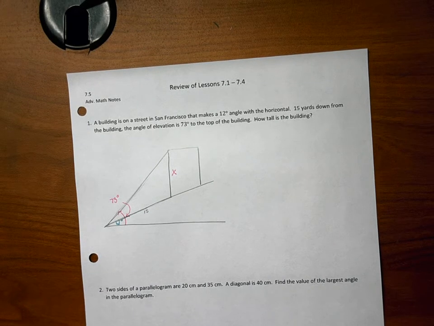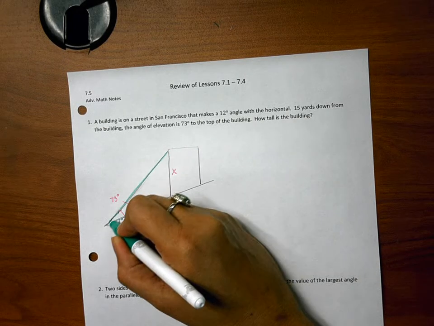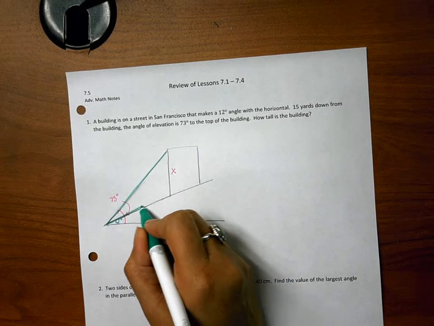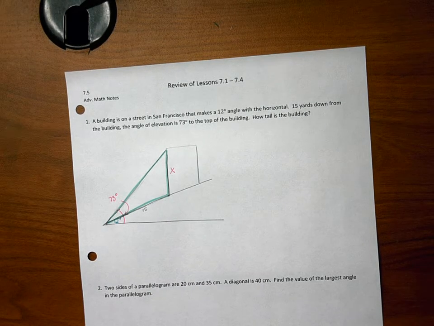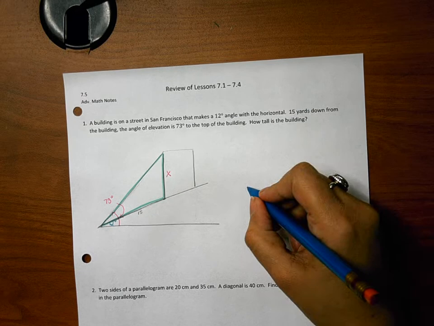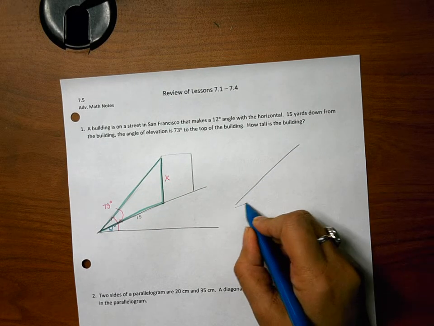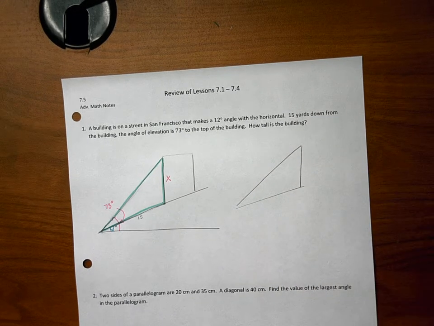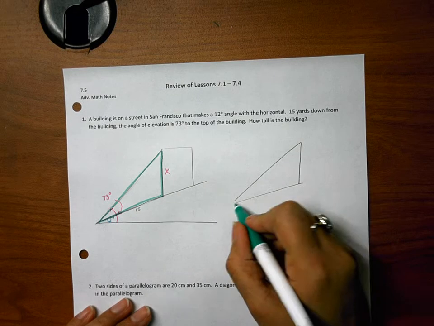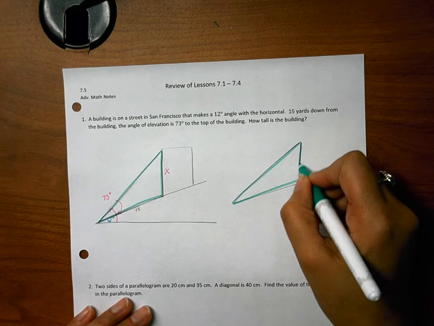Because this is going to get kind of messy, I am going to redraw this triangle here. This is the triangle that I'm going to be dealing with to find the height of the building. So I'm going to redraw that over here. Okay. Now what do we know?